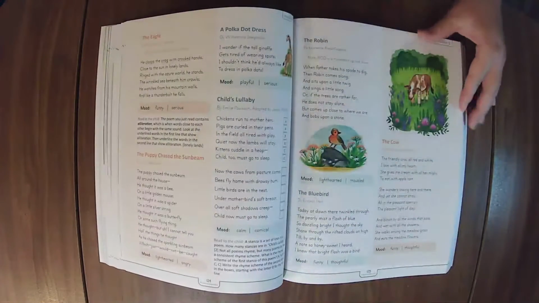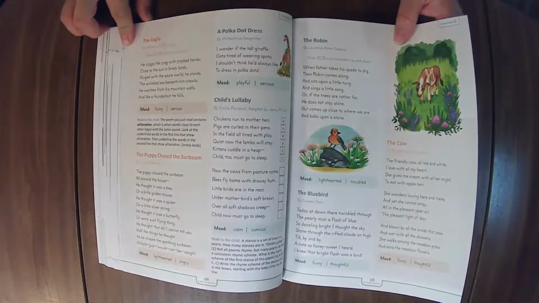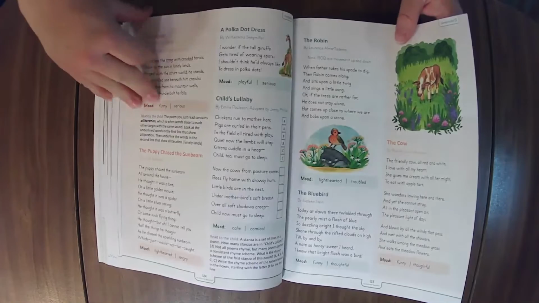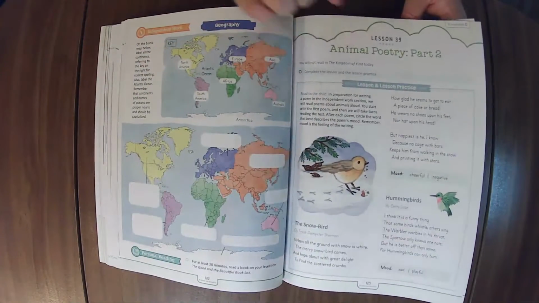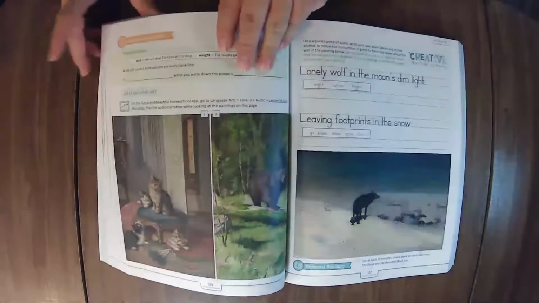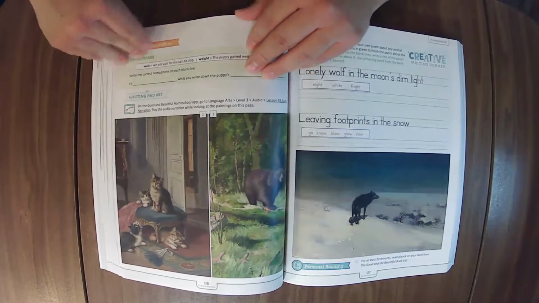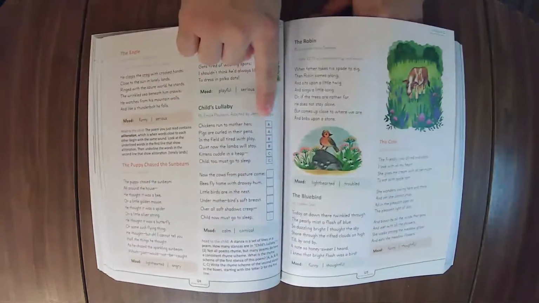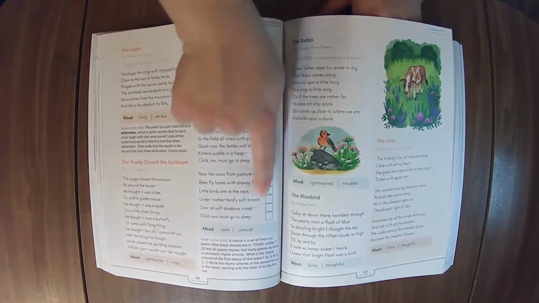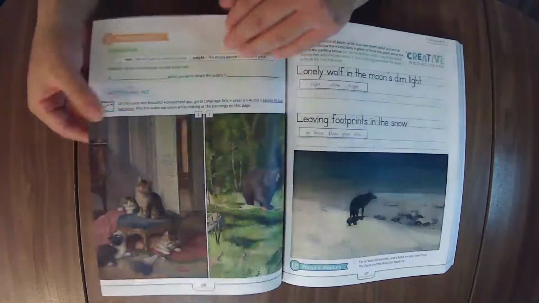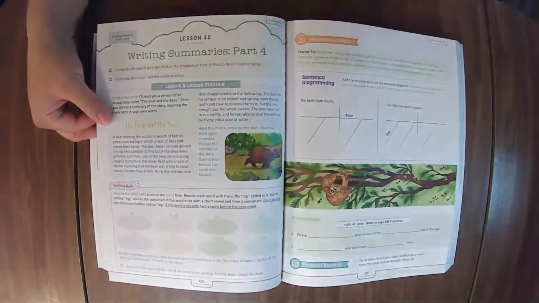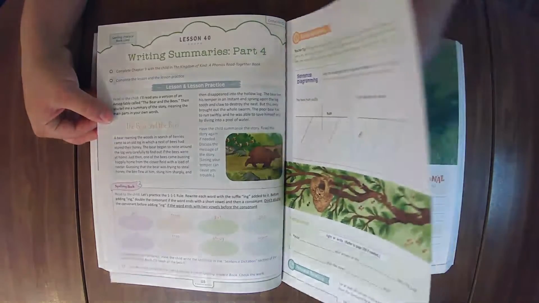Project. It looks like a bunch of poetry. Is it a whole poetry lesson? Animal poetry, okay. Oh, because they're teaching poetry. Catch that? They're going to write AABB. They're going to figure that out. That's cool. Sentence diagramming.